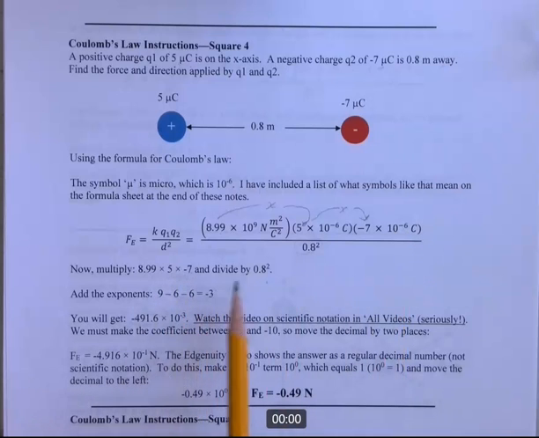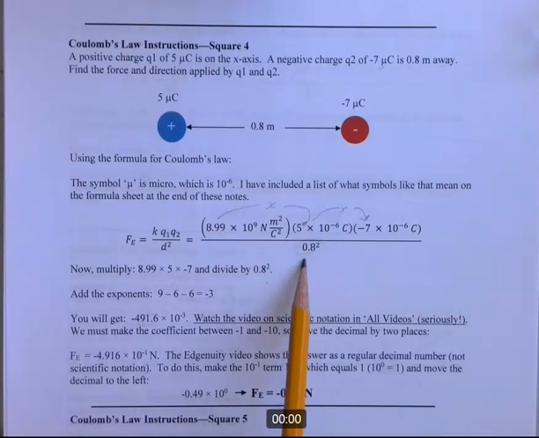Remember, this is not scientific notation. You don't include that in that second part of the calculation. That's just a regular number right there. It equals 0.64, and that goes with the coefficients. Okay, so you got this, negative 491.6 times 10 to the minus 3. Again, watch the video on scientific notation in all videos if you don't know how to do this.